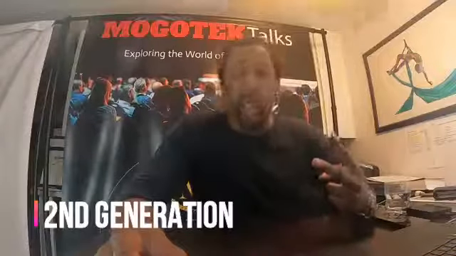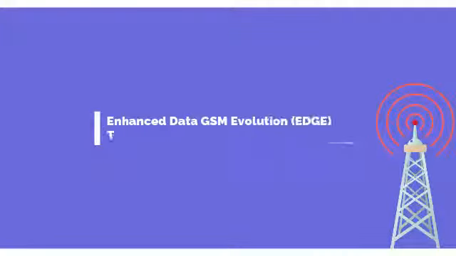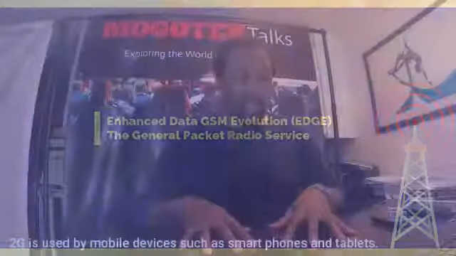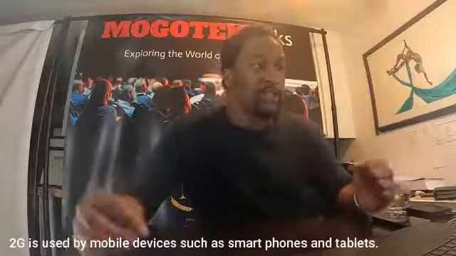Then you have your 2nd generation communication system, and that uses Enhanced Data GSM Evolution, which is EDGE, the mobile phone technology that is a part of 2G technology.